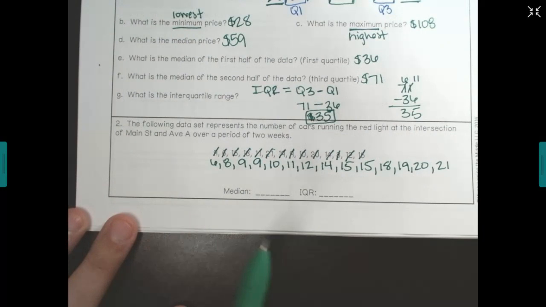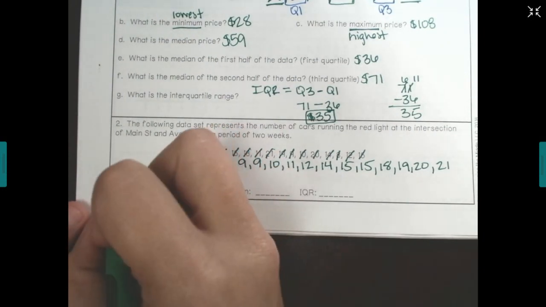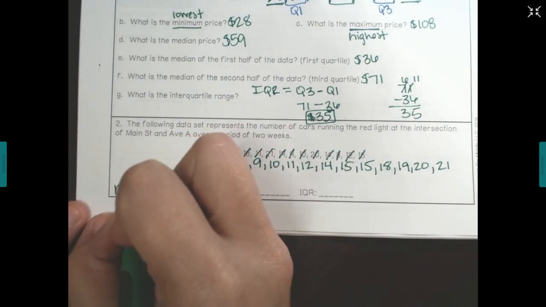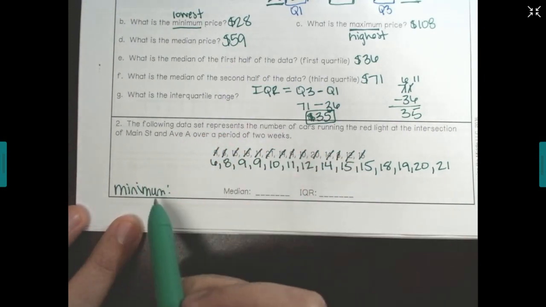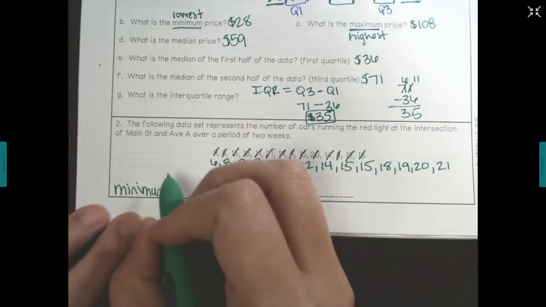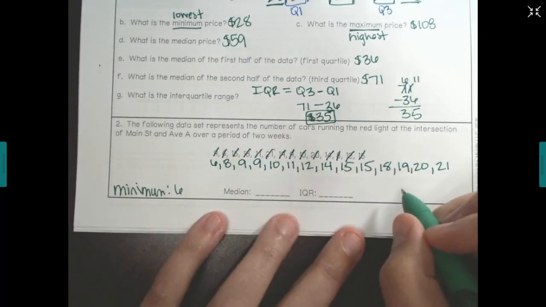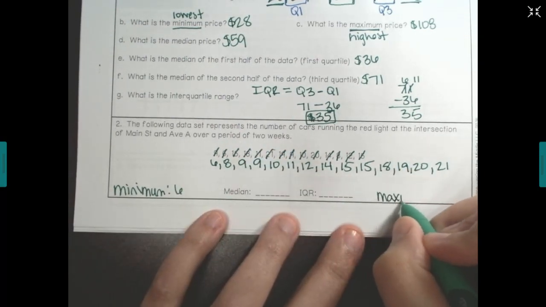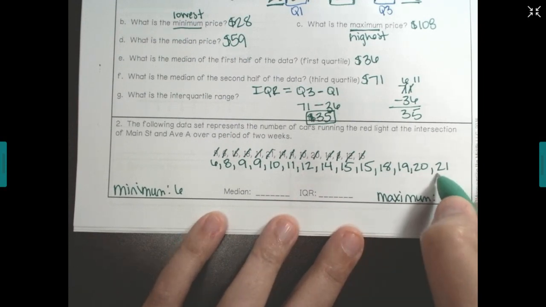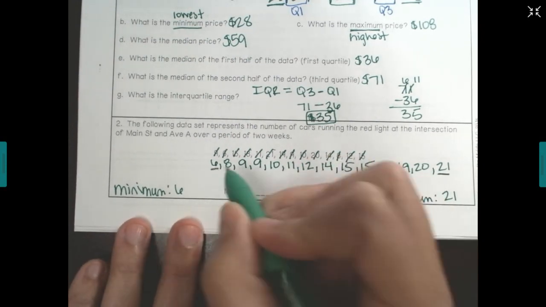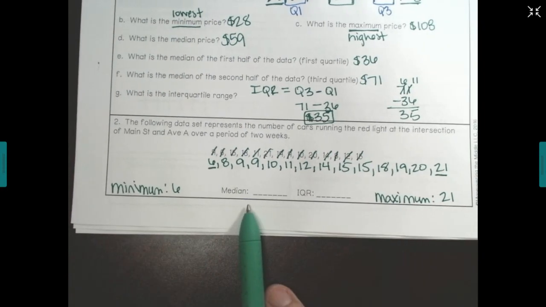So now my data is ordered least to greatest. I'm going to go ahead and write in the minimum. So the minimum number of times the red light was run was 6. The maximum was 21. Maximum, minimum. Now we're going to find the median, the middle.